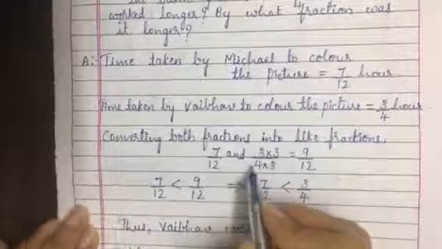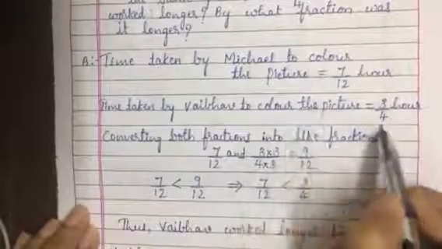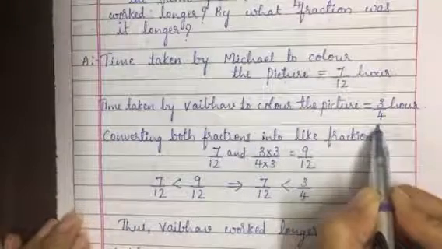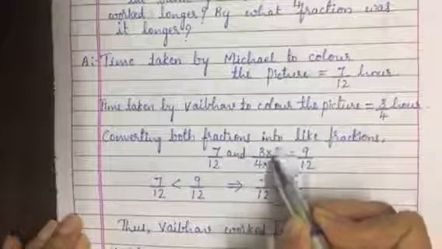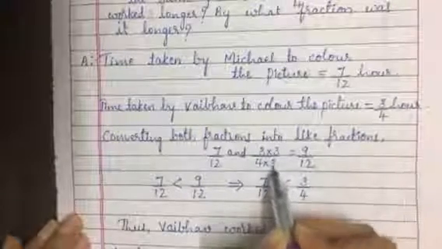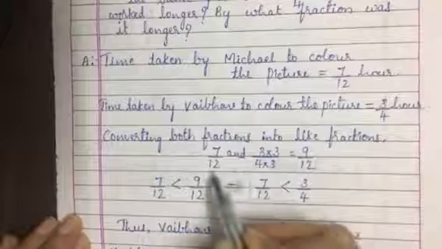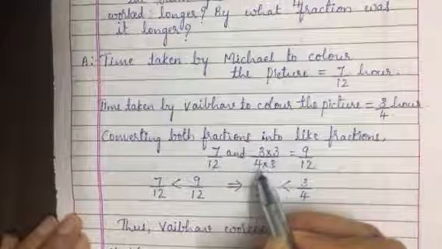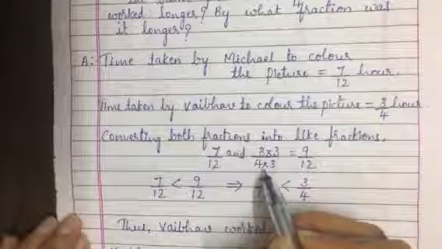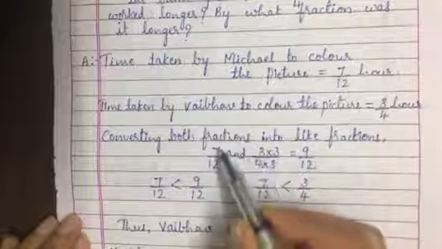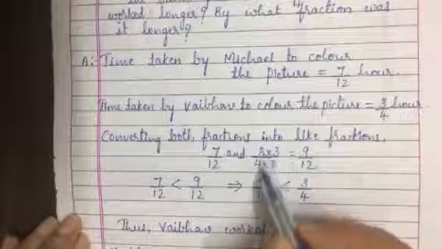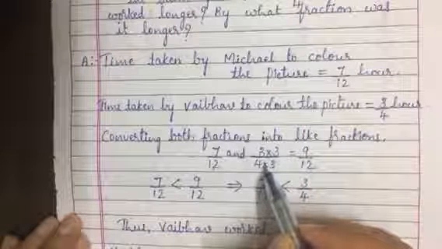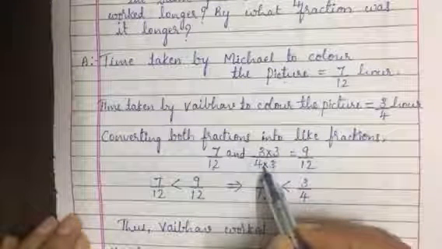First you have to compare, isn't it, children? 7 by 12. 3 by 4, you can convert this into like fractions. 3 by 4, multiply both numerator and denominator by 3. Why are you multiplying it by 3? Because here 12 is there. You have to equalize the denominator. Then only you can compare who worked longer, isn't it? So here 7 by 12 is there. Here 3 by 4 is there. Definitely you can convert the given denominator into 12.